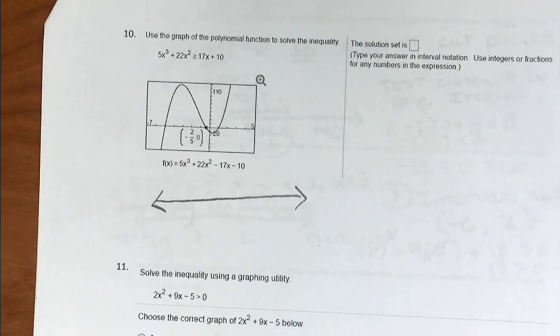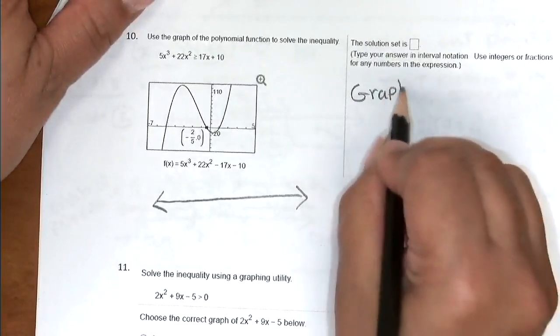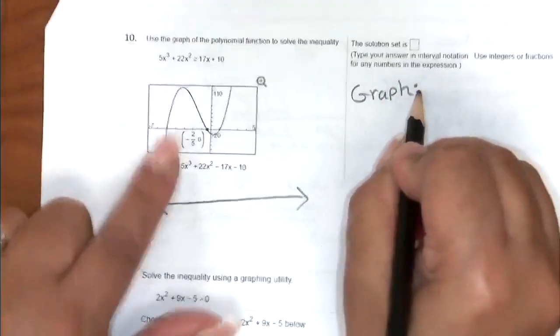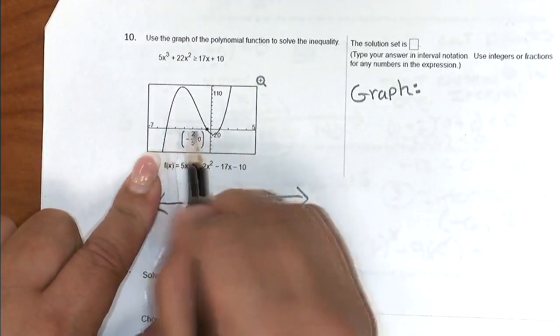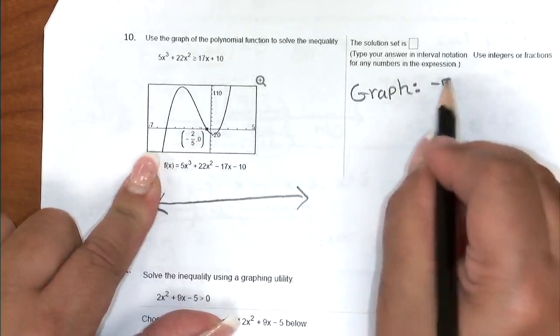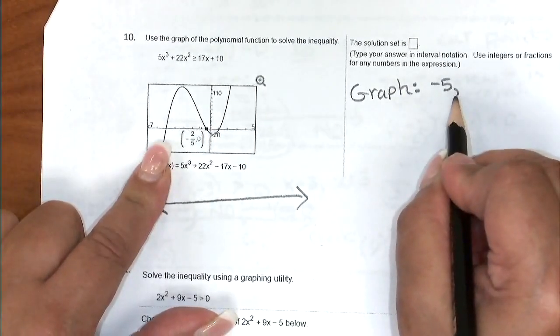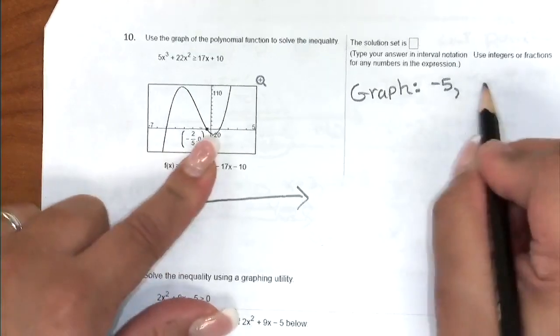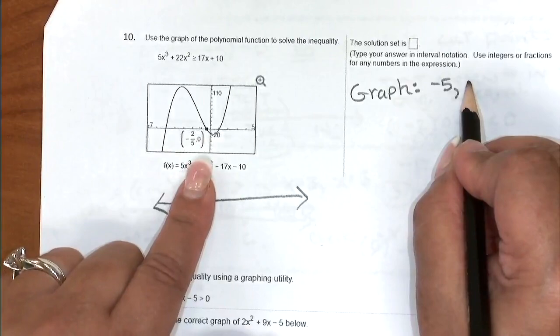-5 and then, yeah. Is this 5? Yeah. So, all right, let's write the cut points down. So from the graph, you are being given negative, what is this, -5? Okay, so -5. We're also being given 2/5. And I got something even better for you here.